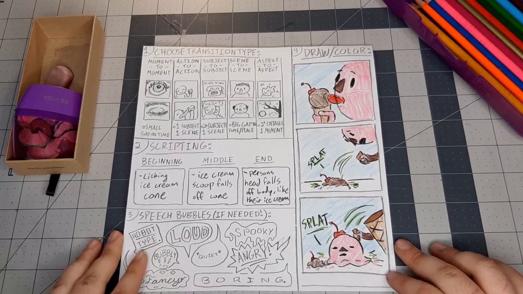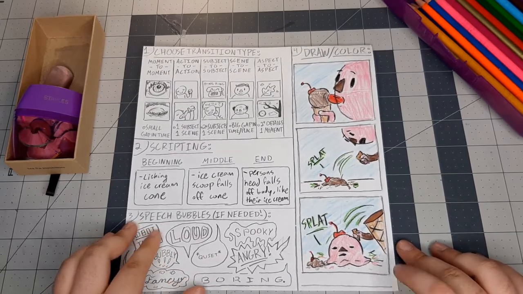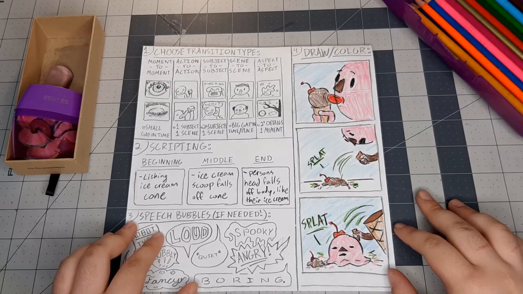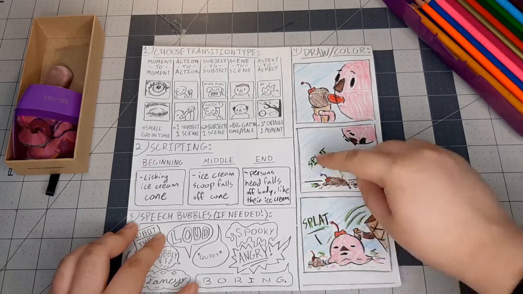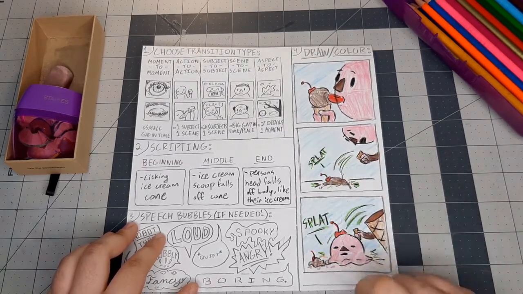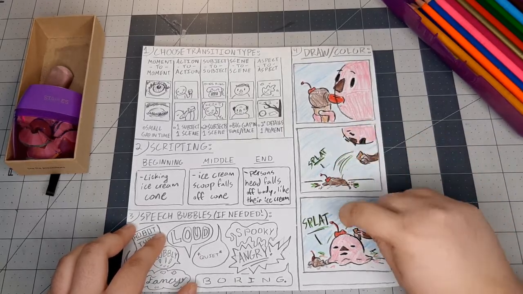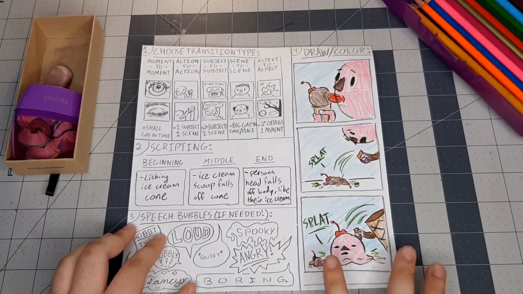So here is my finished comic strip. I just colored it in. I added a very basic light background color to not overwhelm the panels. I also added this little sound effect splat, and then a bigger splat. Then I added these motion lines, which are also Emanata. These motion lines show that it's falling, and then, of course, splatting on the bottom.